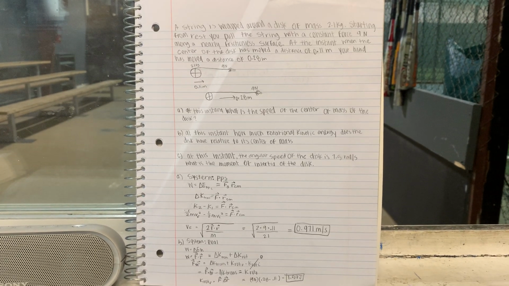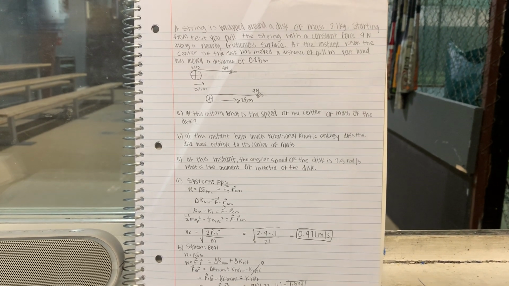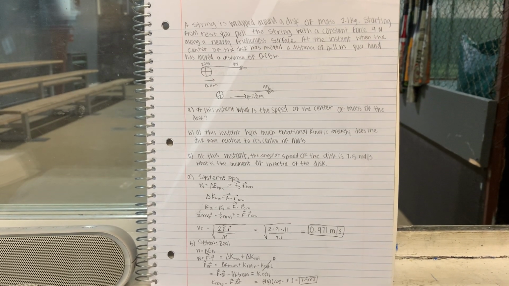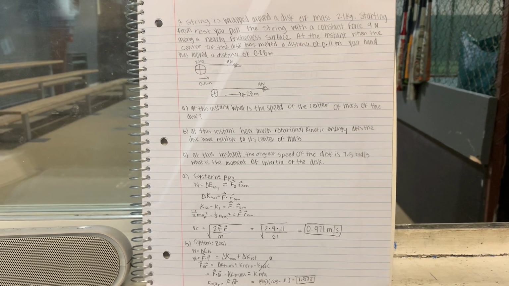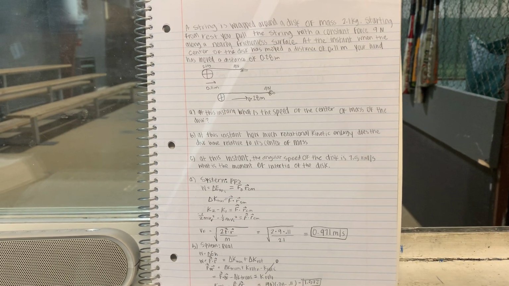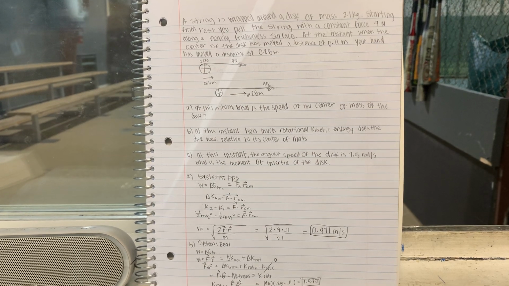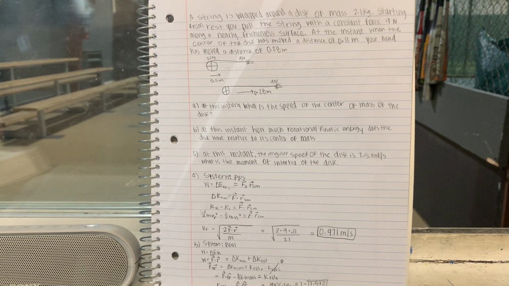A string is wrapped around a disc of mass 2.1 kilograms starting from rest. You pull the string with a constant force of 9 newtons along a nearly frictionless surface. At the instant when the center of the disc has moved a distance of 0.11 meters, your hand has moved a distance of 0.28 meters.